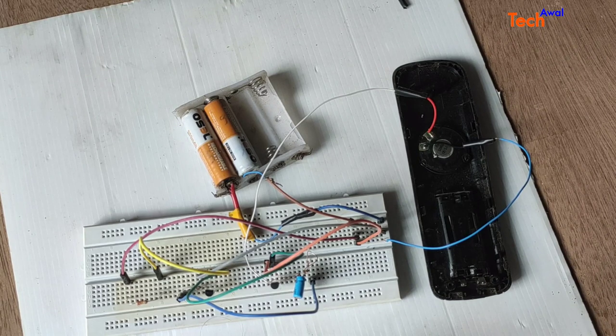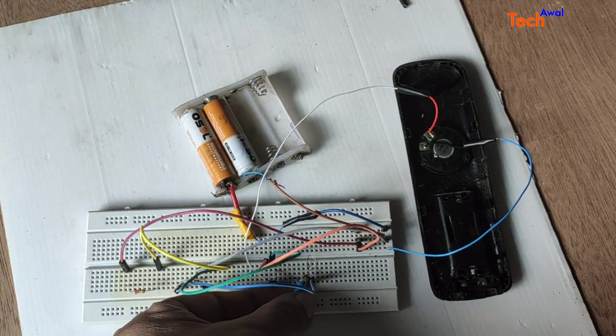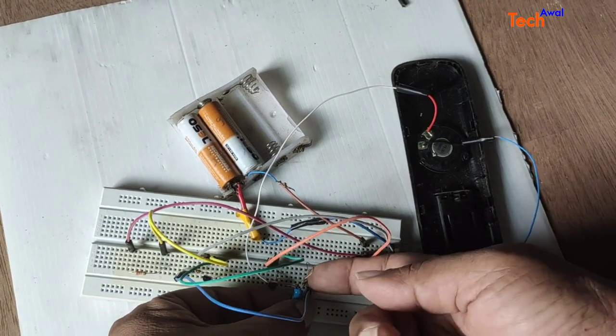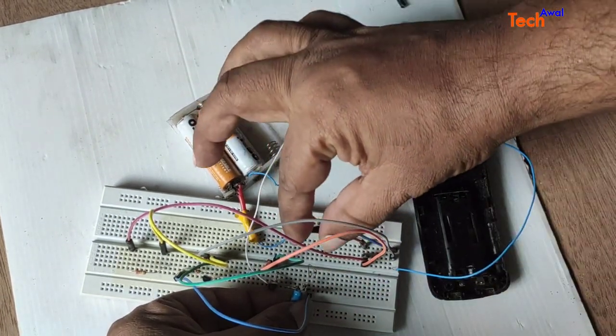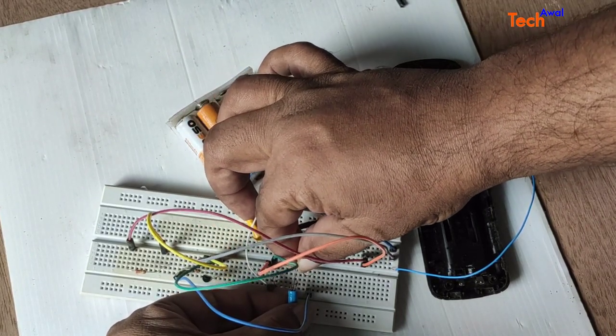The circuit is connected the way it is shown in the diagram. Quickly I'll test the speaker. If I take out the capacitor, the sound would go away. Okay, I'll connect the capacitor again.